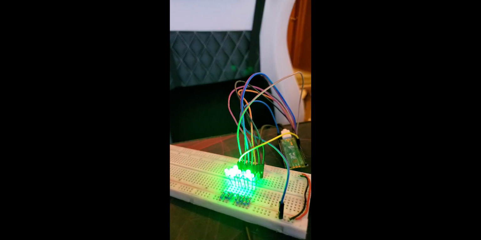You can try out this project by yourselves. You just need to have the Raspberry Pi Pico, the 8 LEDs and the 8 resistors. You have to keep in mind that you have to connect the GND from the Raspberry Pi Pico to the breadboard, so we have common GNDs. It's almost there. One more. There you go.